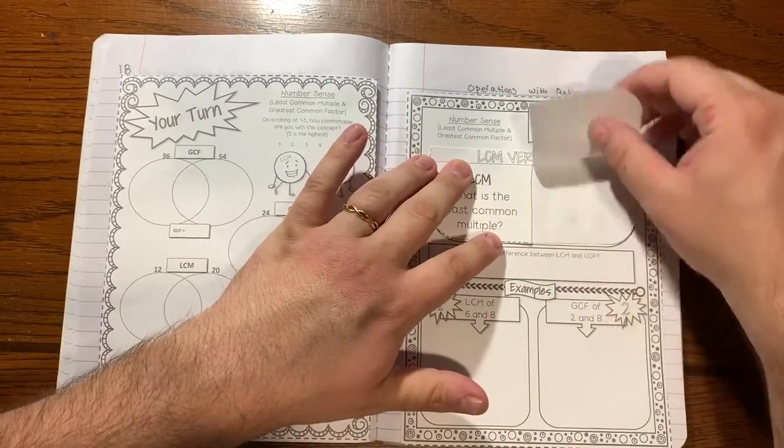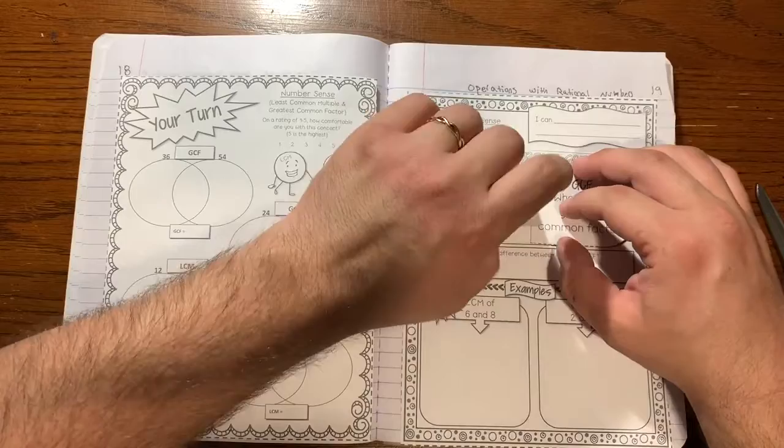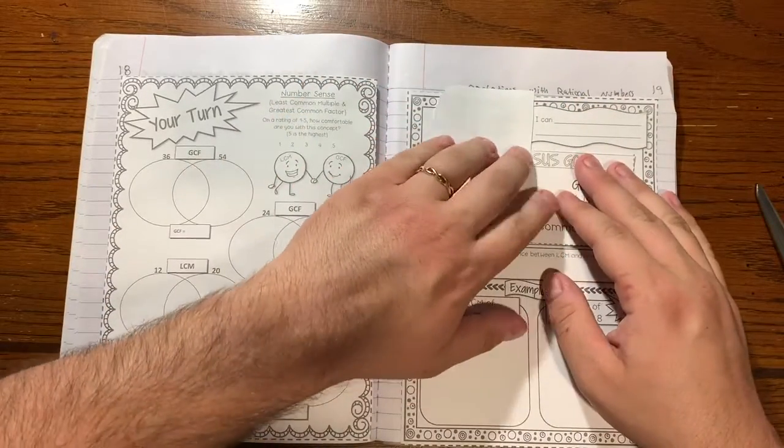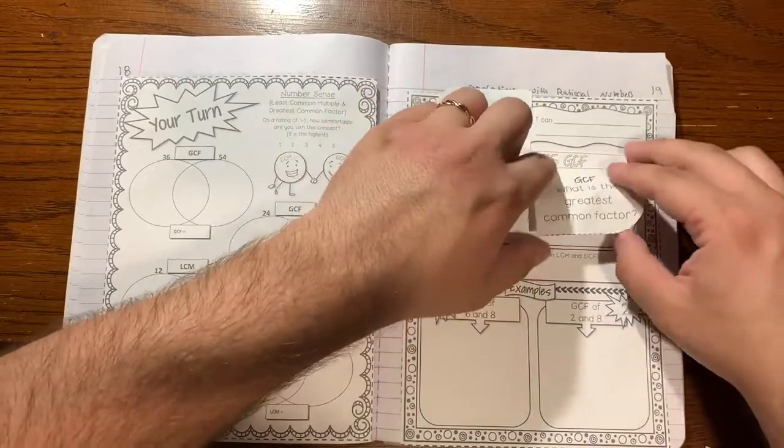Now we can fold these up, and we're going to write in there, and we're going to talk about least common multiple versus greatest common factor.